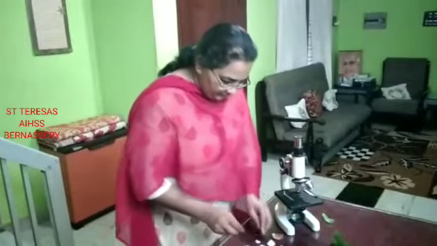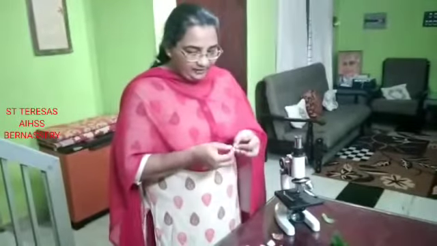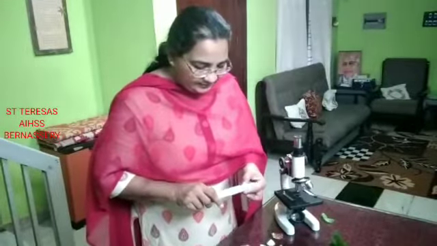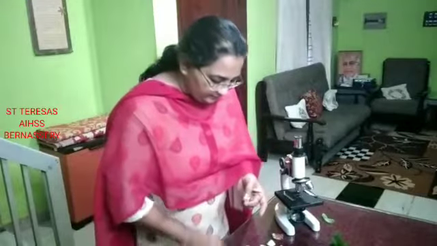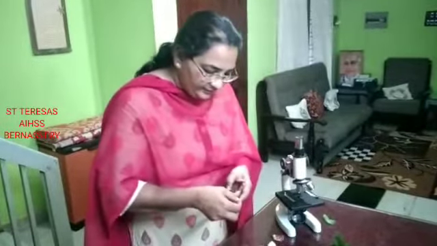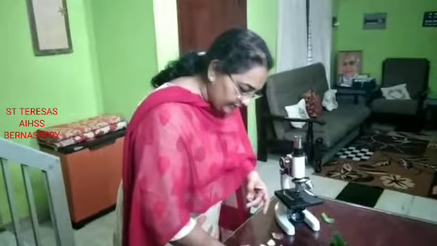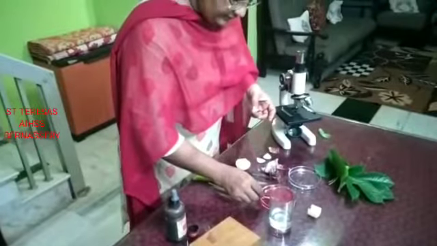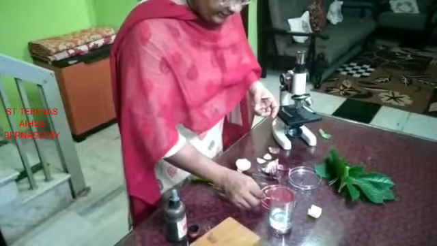So here we have this part, isn't it? Now this I am going to cut it. And I am putting it in the stain. It has to be there for some time, and the thin filament has to get the color.